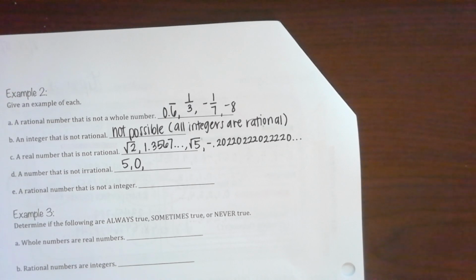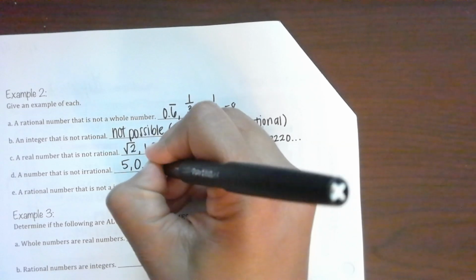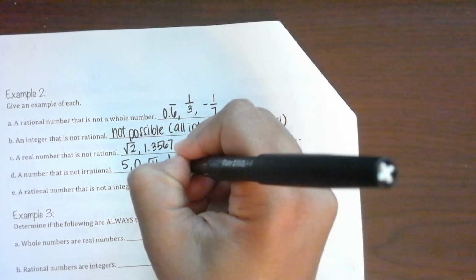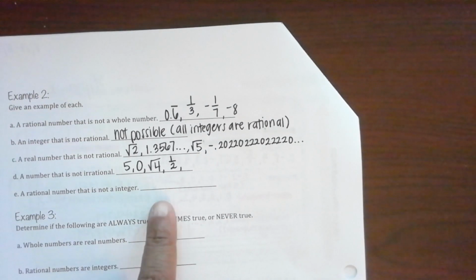Aaliyah, what'd you have? The square root of 4, because that simplifies into... Thank you. Colin, what'd you have? 1 over 2, because ain't that rational? Come on now. Jordan, what you got? Baby, try one. Look at the examples your classmates just gave.